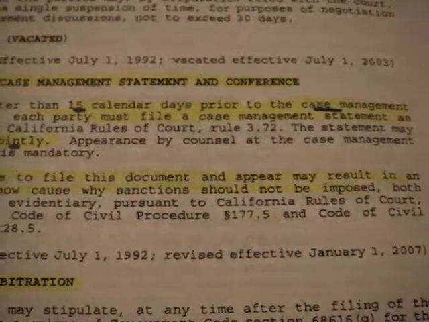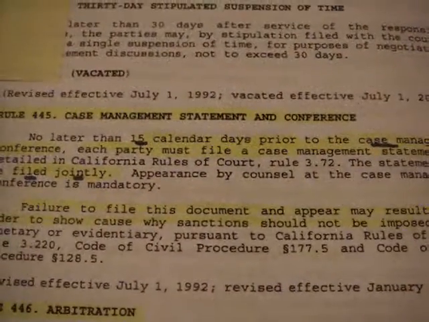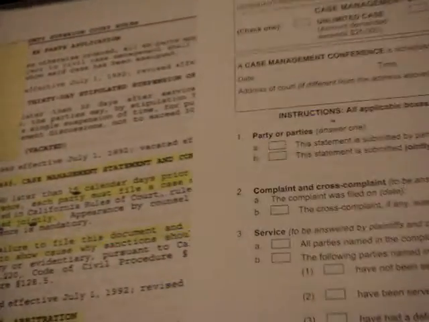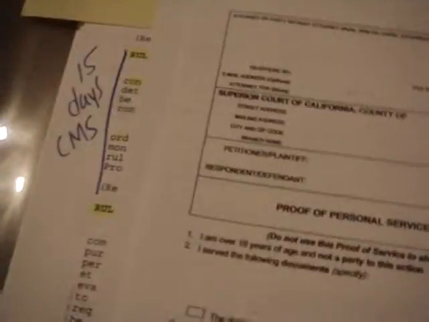Anyway, so I think coming out of the box here, this is a little challenging for me. But really what you do is you have this form here, the case management statement, and you got to mark the box. Is it over 25,000 unlimited? And you go to that window, and then you have to do this 15 days prior to your case management, and otherwise they sanction you if you don't fill out this form. And then the sanctions, like I had talked about, they sanction you $1,000, $1,500, because the defense simply says, I never got a case management form, and you have to serve this with a proof of service.